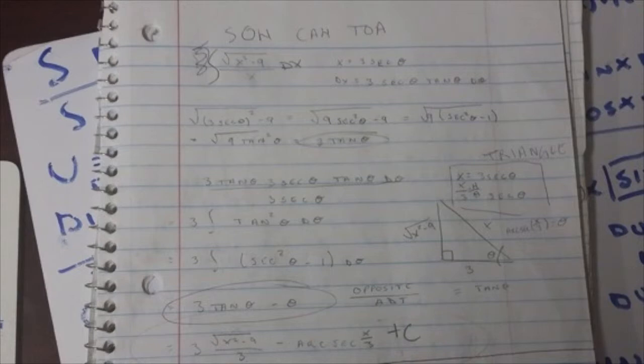We now have what we need to go ahead and plug in. We change the radical of x squared minus 9 to 3 tan of theta. We take dx and we plug in 3 secant theta tan theta d theta. We plug in for x 3 secant theta. This leaves us with the integral of 3 tan theta, 3 secant theta, tan theta, d theta, all over 3 secant theta.